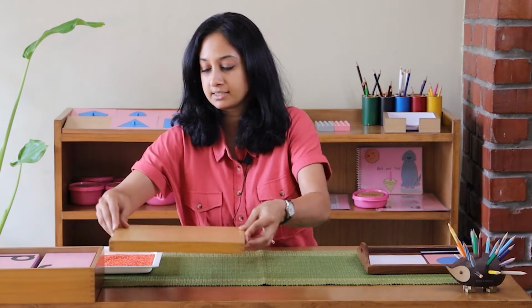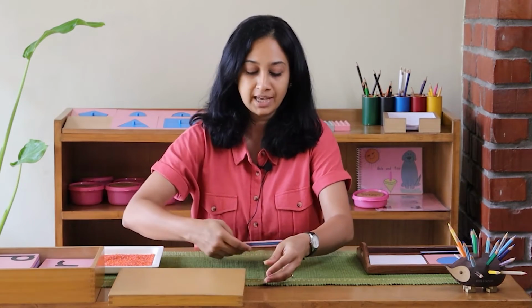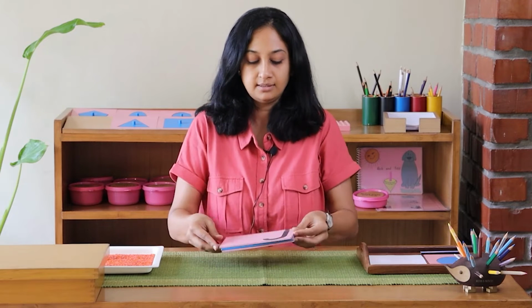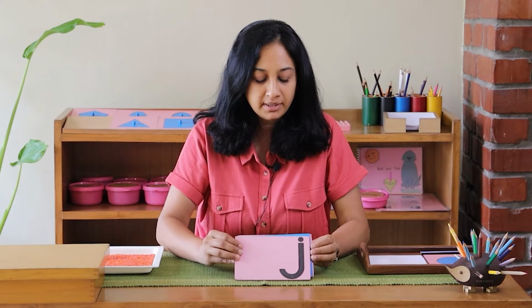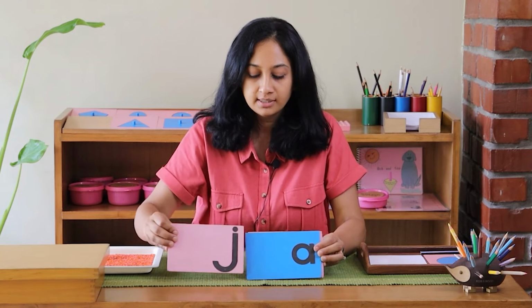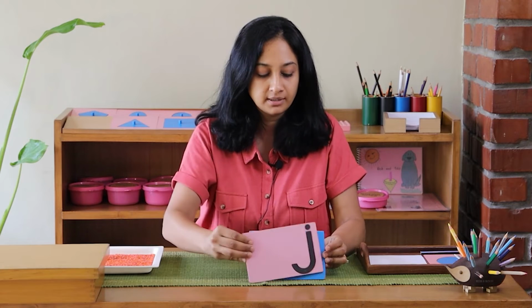Spoken and written language starts using sandpaper letters in the Montessori program. This is a box of sandpaper letters. There are 26 letters. So the sandpaper letters are sandpaper letter cutouts put onto placards. The vowels are in blue and the consonants are in pink.